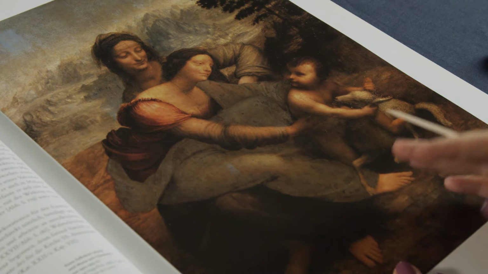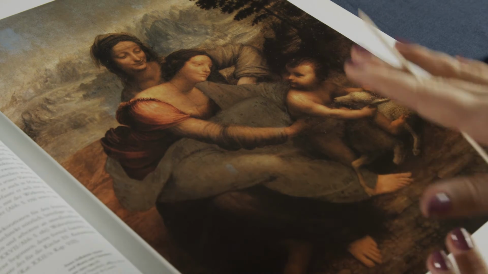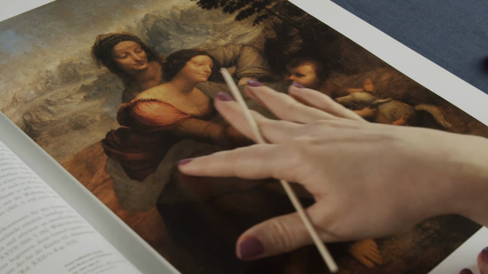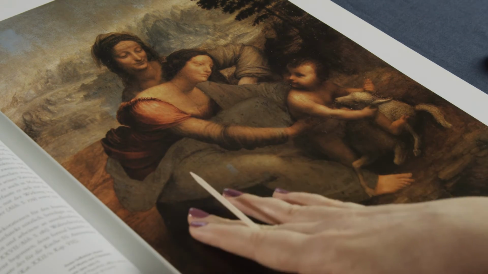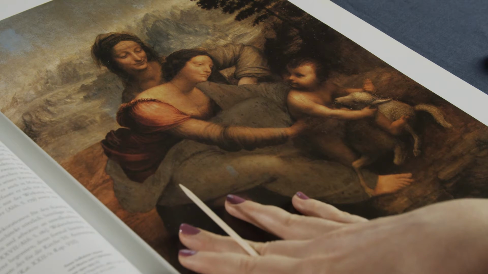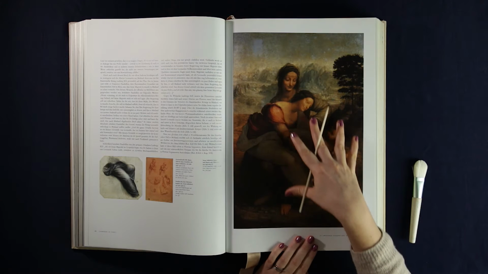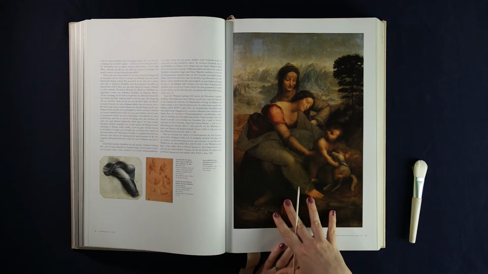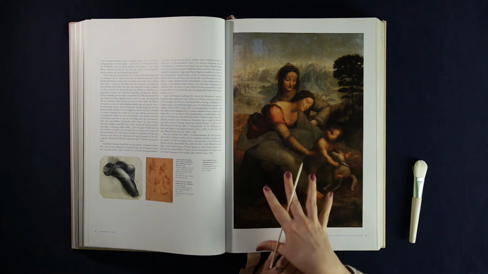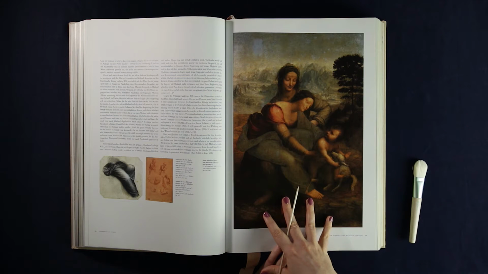And the confusing part is that Mary appears to be sitting on her mother's lap, but her mother must be a lot taller the way this is depicted. So there's something odd about the proportions.